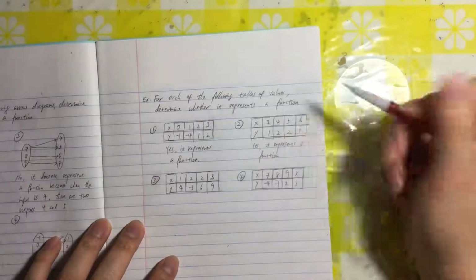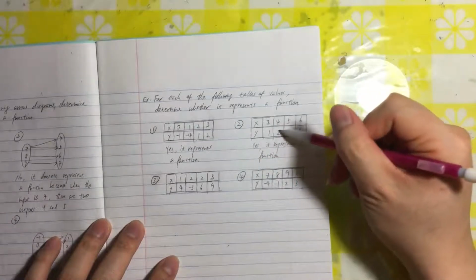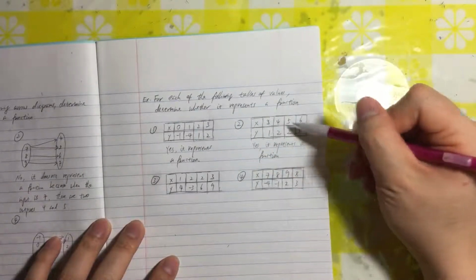The output could be the same. When the input is 4, there's only 1 output, which is 2. When the input is 5, output is 2. Output could be the same.